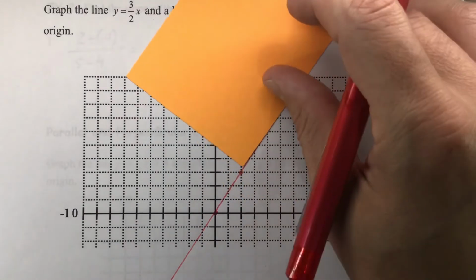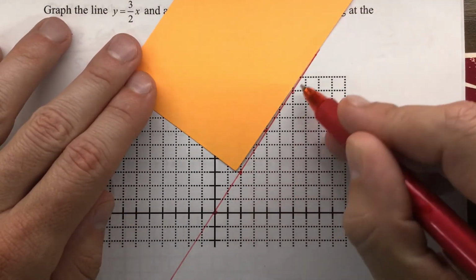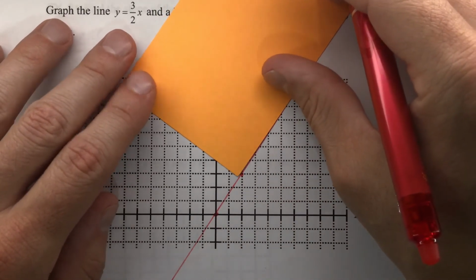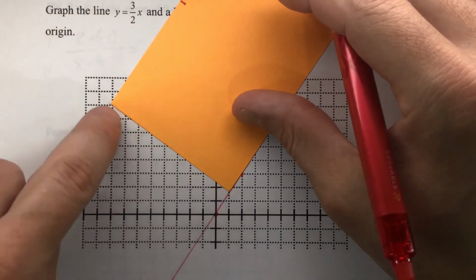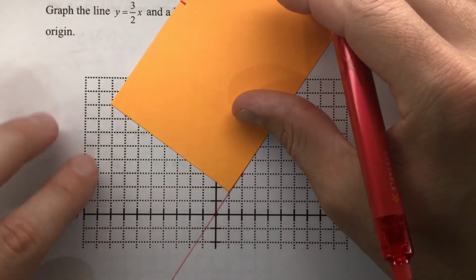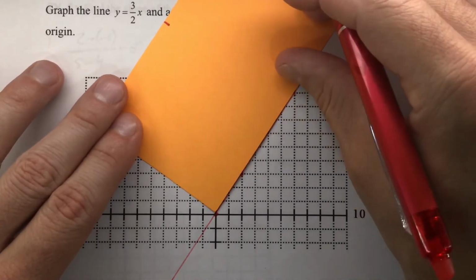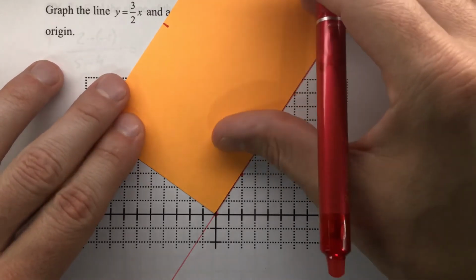So what I'm going to do with that is line it up. It's really important that my first line was good, and I made all those little dots to go along with it. I'm going to slide it along, and anywhere I see that edge, that's a perpendicular. But I want it right at the origin. So I'm going to take a little bit of time to make sure I'm exactly where I want it to be.